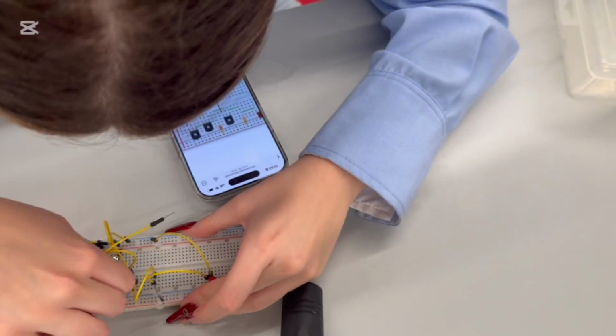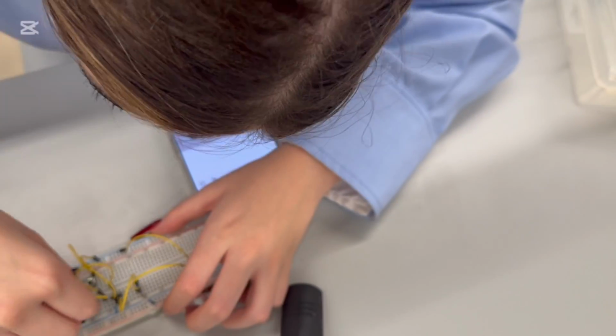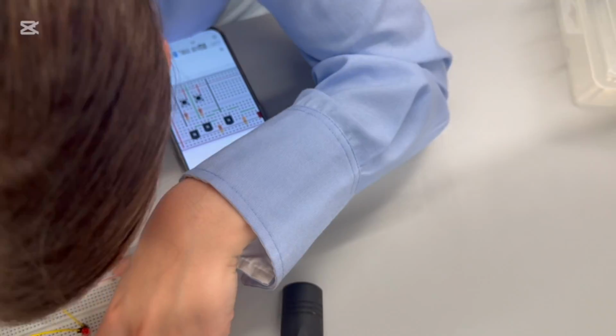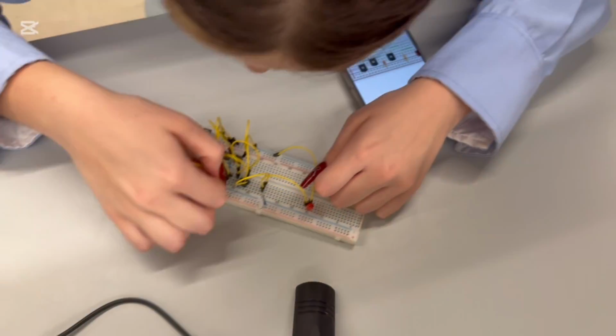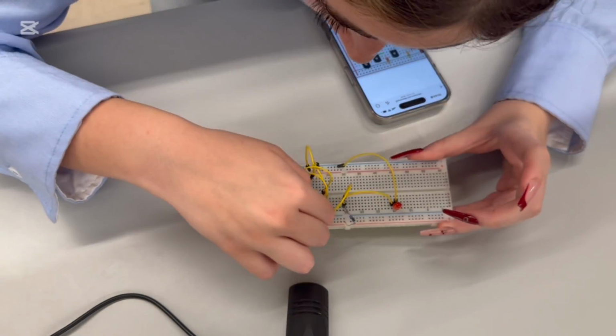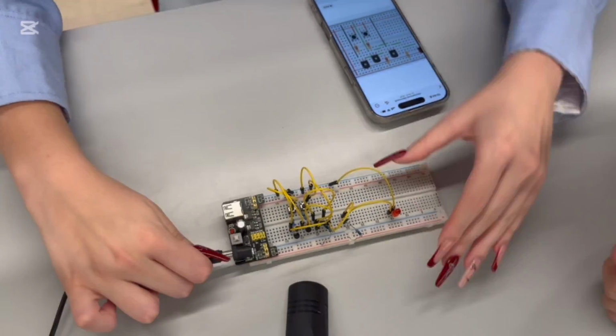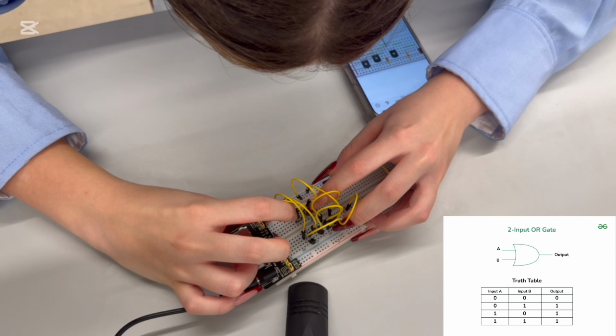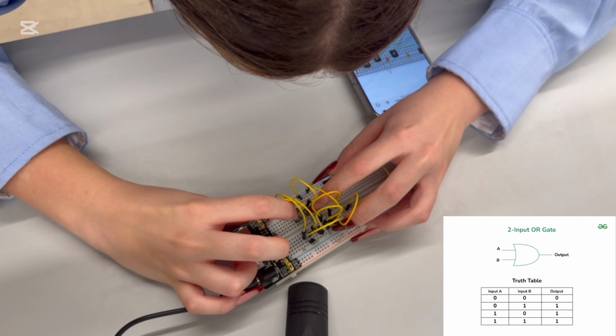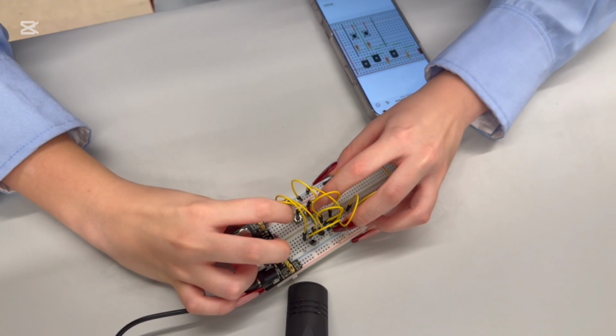And when we pressed one button, the LED turned on. Then we tried to press both buttons of the OR logic gate mechanism at the same time, and the LED turned on. So the gate was finished and constructed successfully.